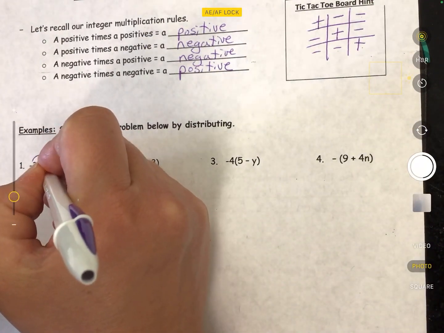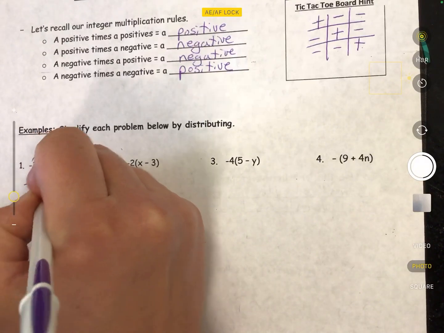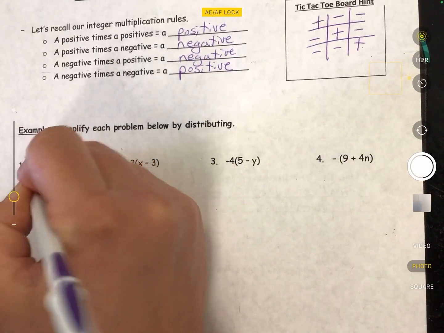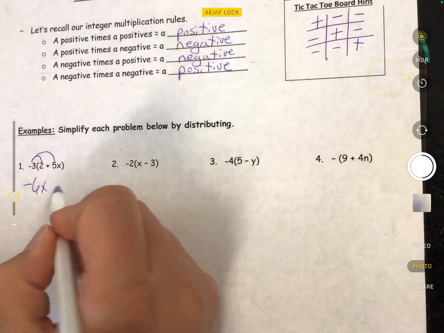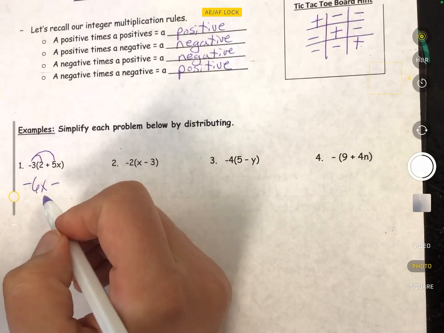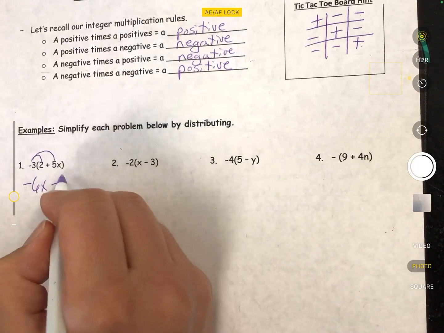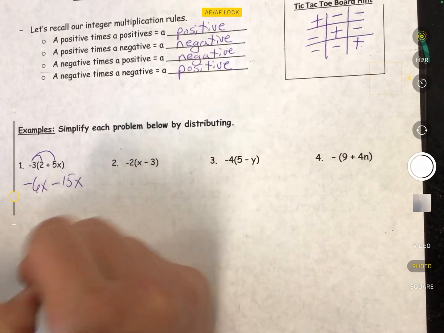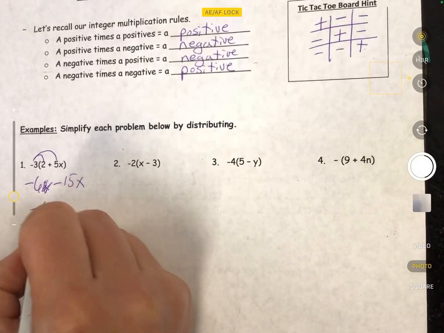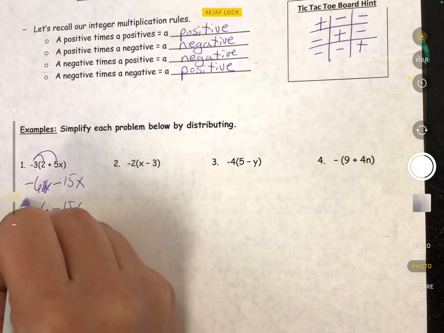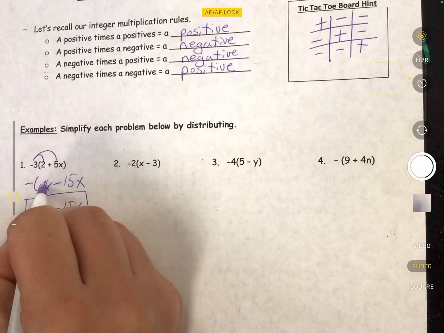Negative 3 times a positive 2 is a negative 6. Negative 3 times a positive 5x, a negative times a positive is a negative, so I write minus. 3 times 5x is 15x. Why do I keep putting an x with that? There's no x, it's just negative 6 minus 15x. Numbers keep numbers.